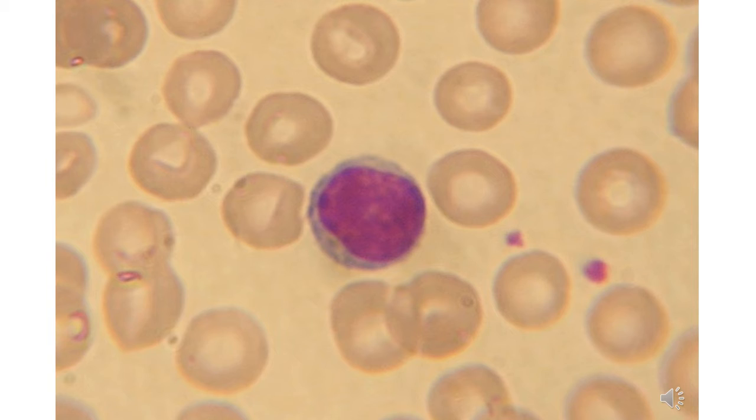Now, why are the granulocytes so called? Well, these are white blood cells that have granules in their cytoplasm. When people first looked down light microscopes at these leukocytes, they said, oh, look, those ones have got granules in the cytoplasm. Let's call them granular cells or granulocytes.